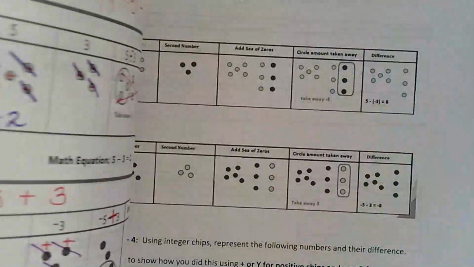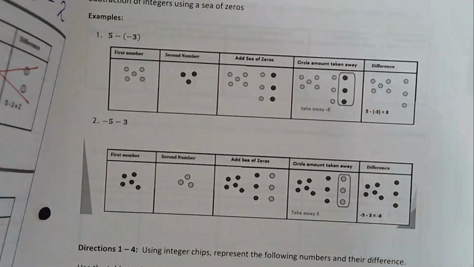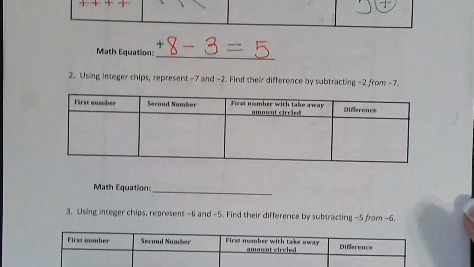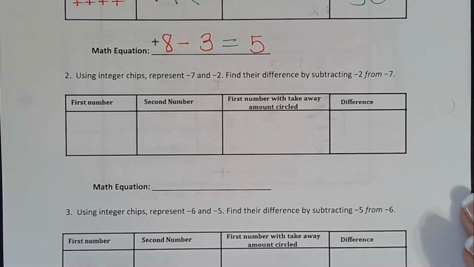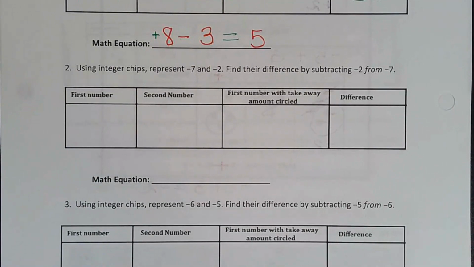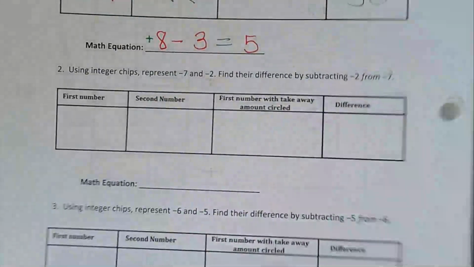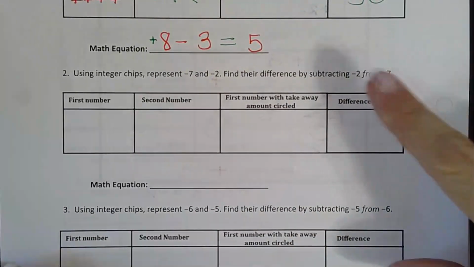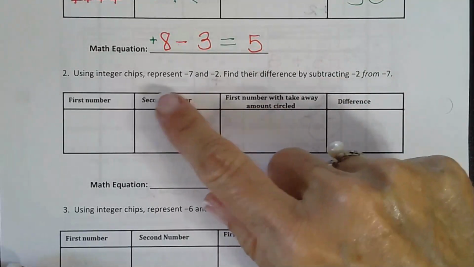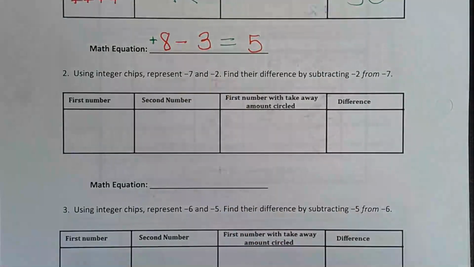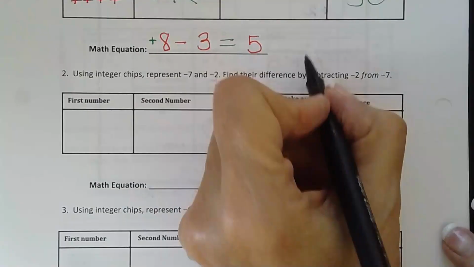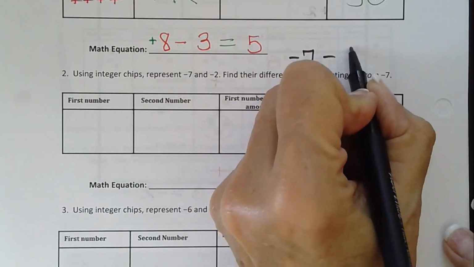Let me just see. Yeah, let's do one more and then you guys can do the next one on this page. How about that? So we can practice on our verbiage. So this says find the difference between -7 and -2. So I know that means -7 minus -2.